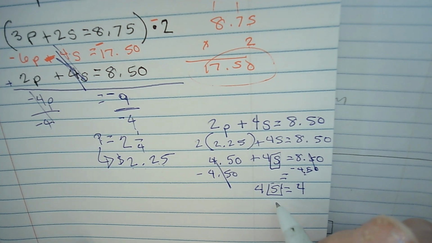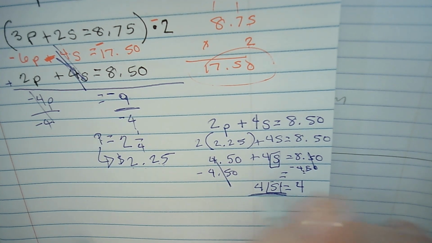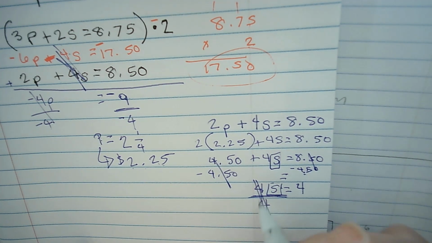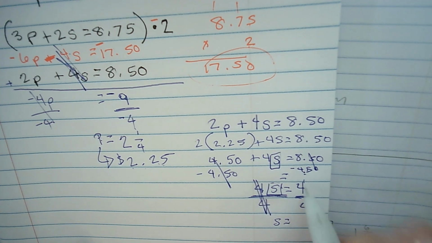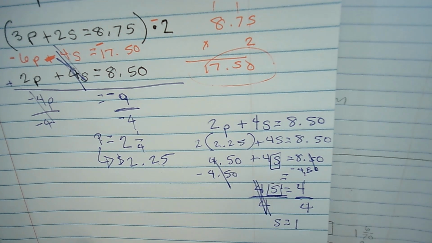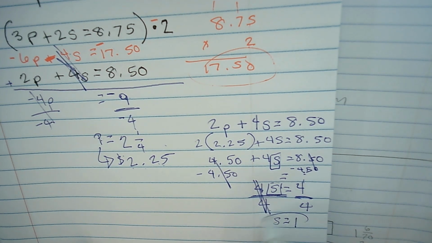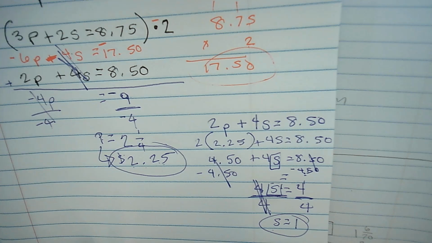And then we just divide. Okay, get S by itself. So we need to undo the multiplication, which is divide. Divide by 4. That goes away. What we do to one side, we gotta do to the other. Divide by 4. S equals 4 divided by 4 is 1. So now we know S and P values. We have S is 1, P is 2.25.